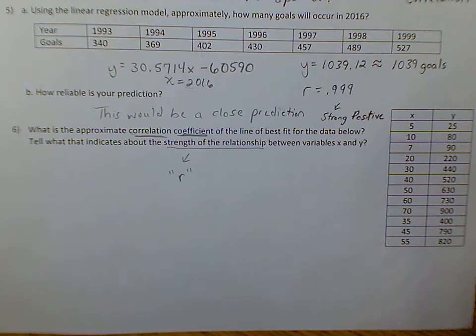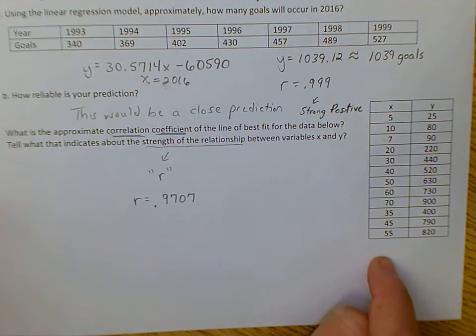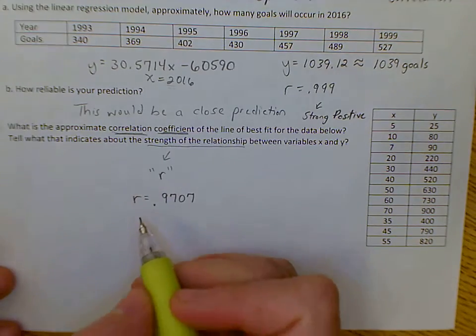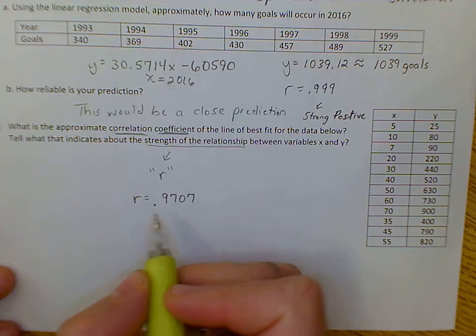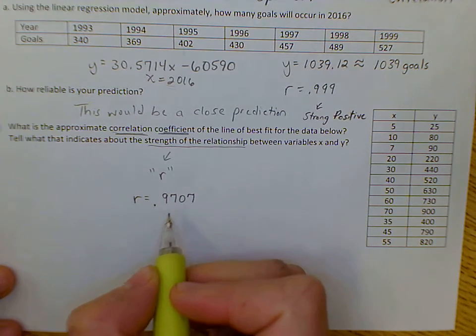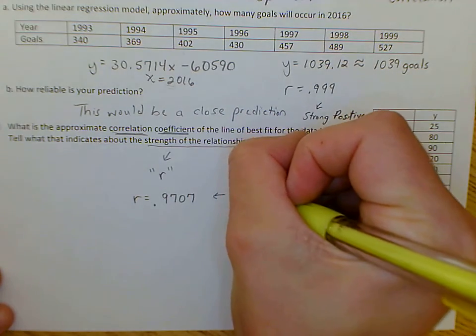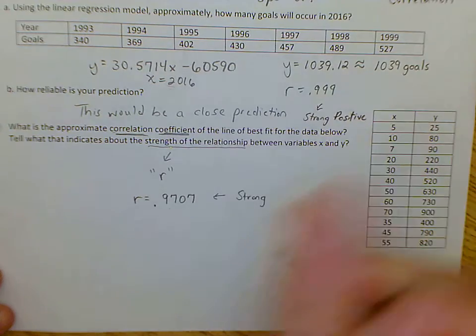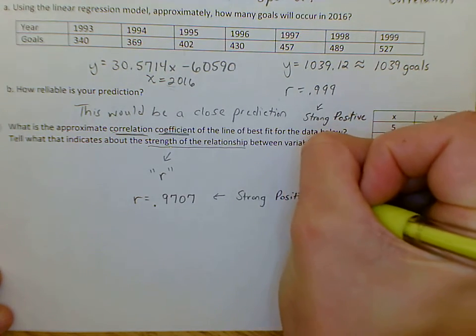So let me find it. After typing all of my data into Desmos and then finding the equation, I found out that the correlation coefficient was 0.9707. Because that number's fairly close to 1, you would say that this has a strong, and it's a positive number, so that means it has a strong positive correlation.